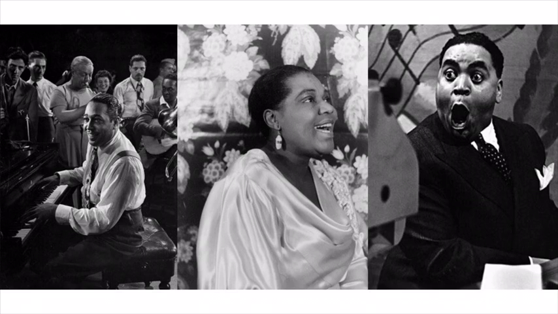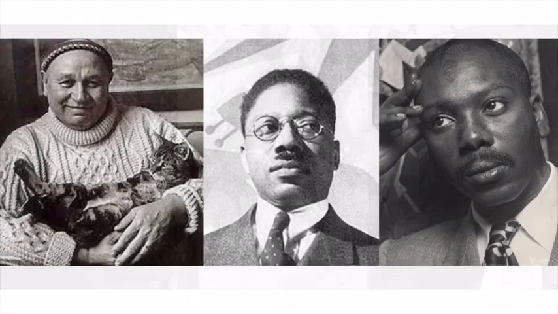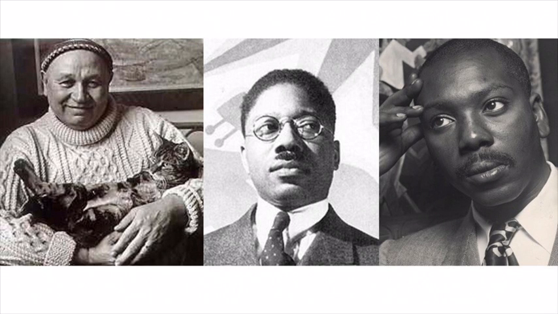Jazz music not only made a huge impact on the music world, it also made an impact on art and writing. Artists such as Romare Bearden, Jacob Lawrence, and Aaron Douglas are among some of the most influential figures in African American art. All of these artists were part of the Harlem Renaissance. Jazz's influence can be seen in the work of all of these artists.